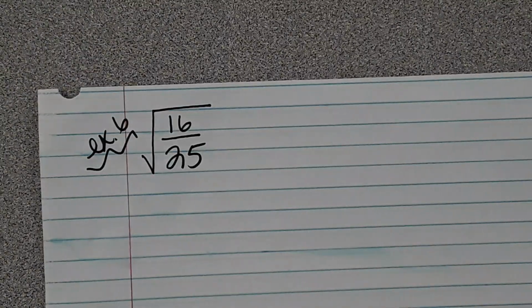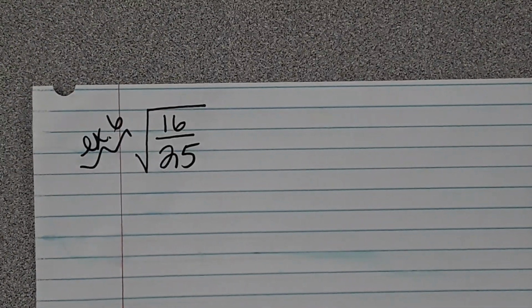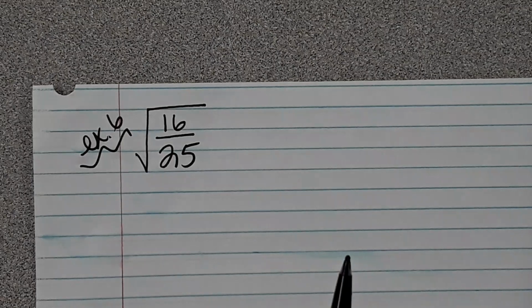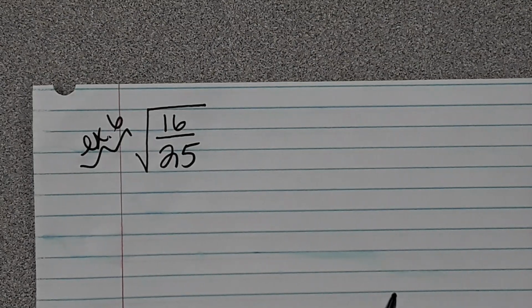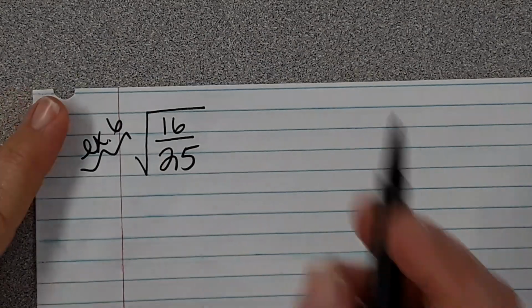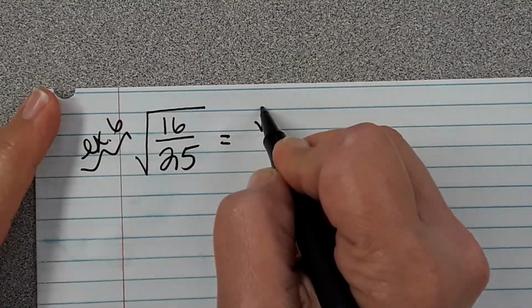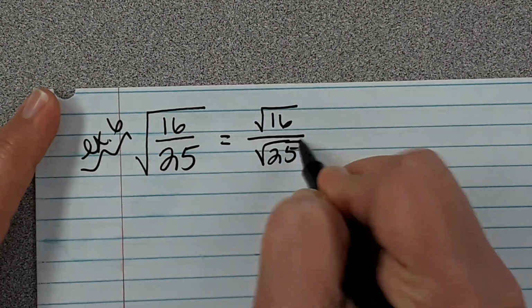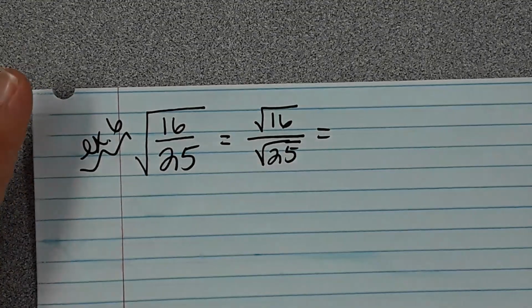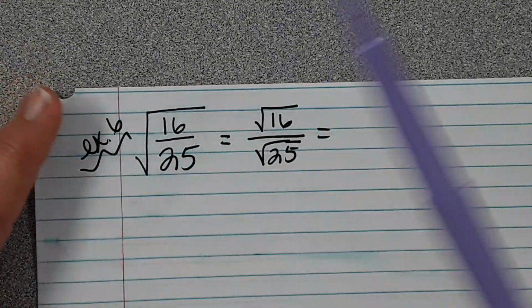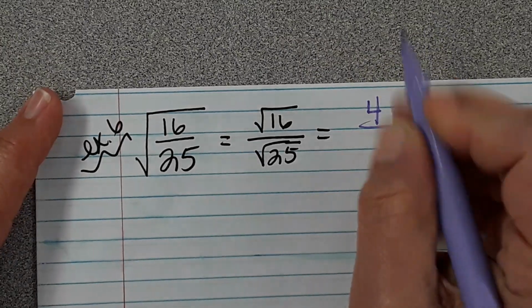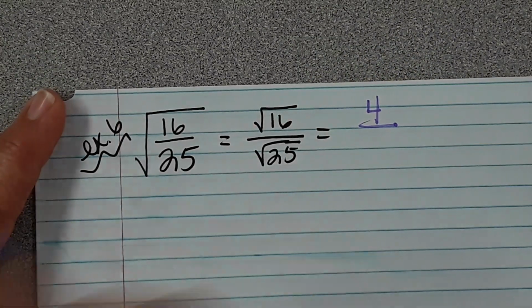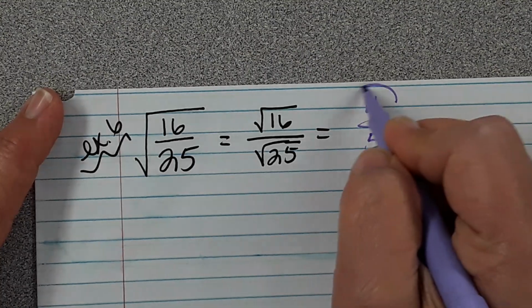This is the last one that I kind of want to show you. It's a fraction. And some of my students, when they see a fraction, they're like, wait, I can't do this. Yes, you can. We're just going to separate it. We're going to do the square root of 16 over the square root of 25. We can break it up. Well, what is the square root of 16? 4. What is the square root of 25? That's your answer.